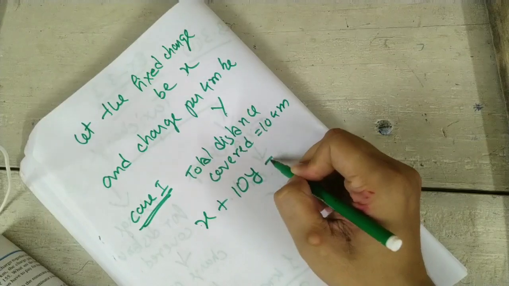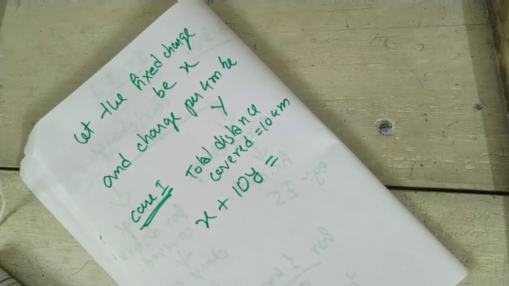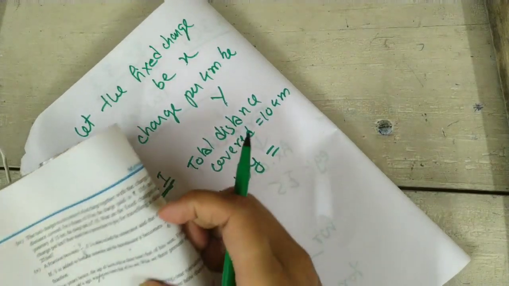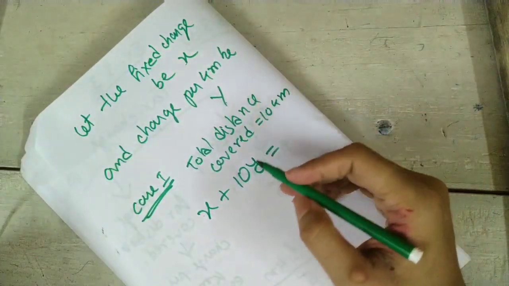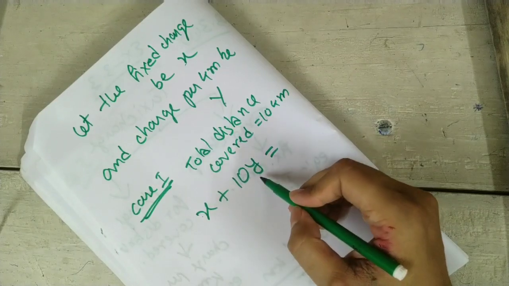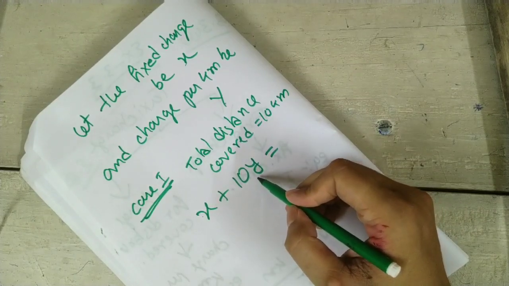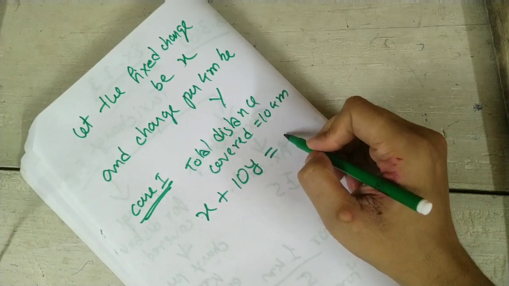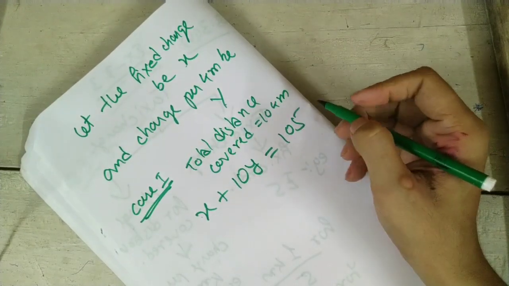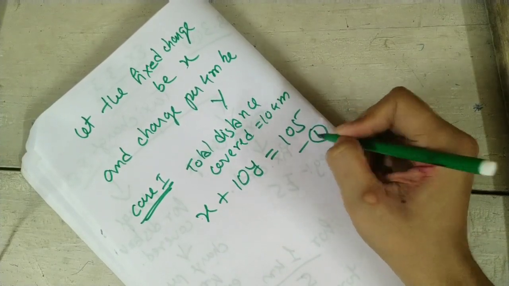Now the total amount he has to pay is already given in the question. The total amount is given as 105. It means if we add the fixed charge and the charge for the distance covered, then we are going to get the total amount. Now the total amount is given here as 105. So from here we have got our first equation.